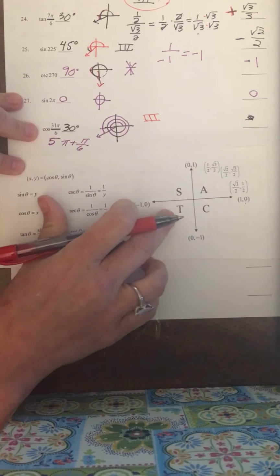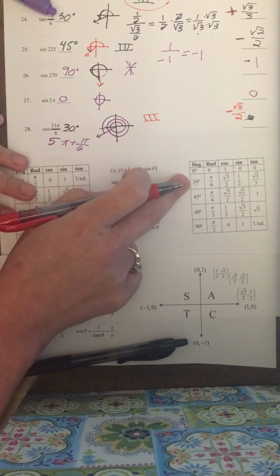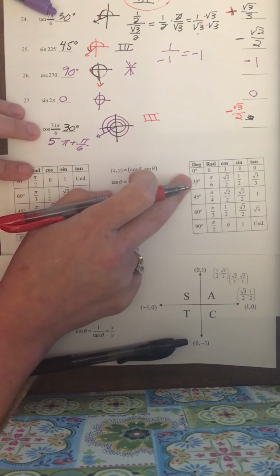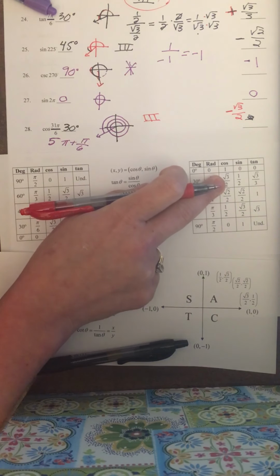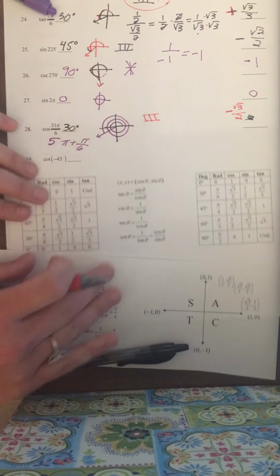And we can see that in the third quadrant, only tangent is positive, which means our answer is going to be negative. And the cosine is second. I'm sorry, sine is second. So cosine would be first, which would be here, square root of 3 over 2. Okay? And you can use this table to say 30 degrees. And then you would say, okay, cosine of 30 degrees, square root of 3 over 2, you would just need to make sure that you know what the sign is, whether it's positive or negative.